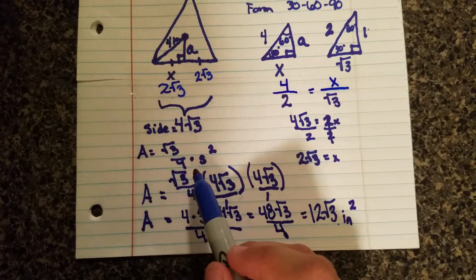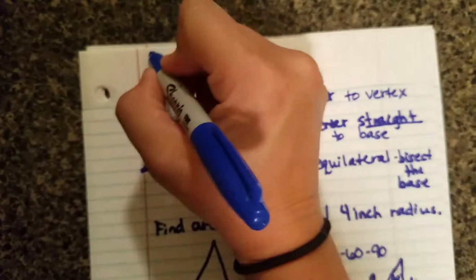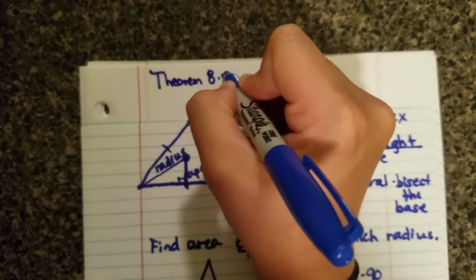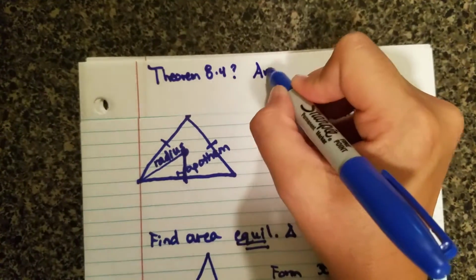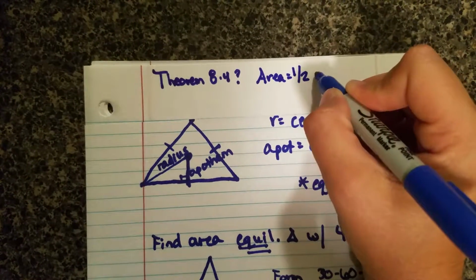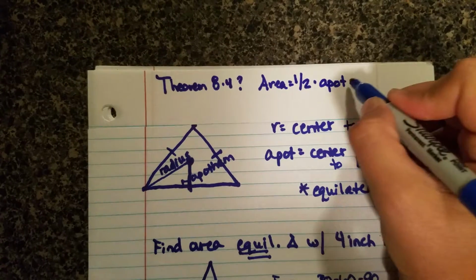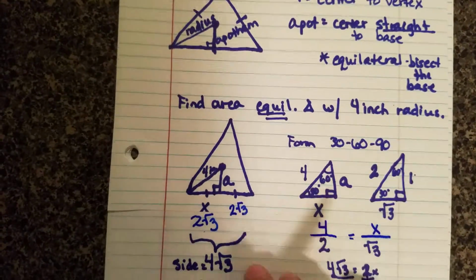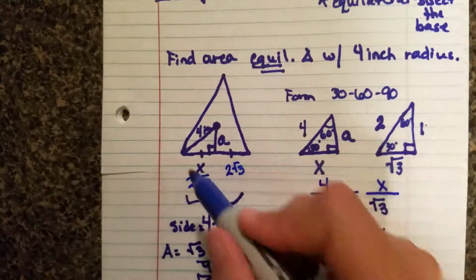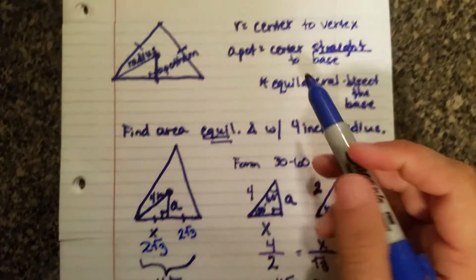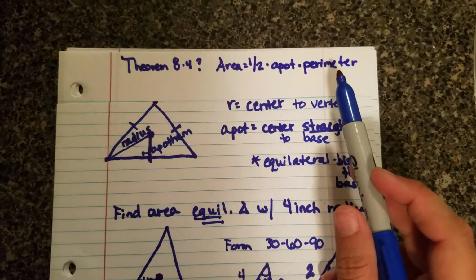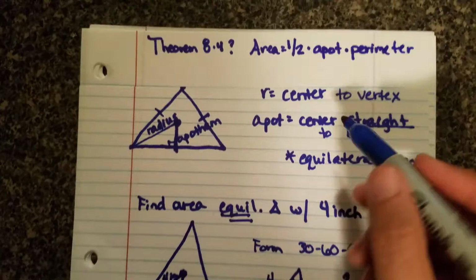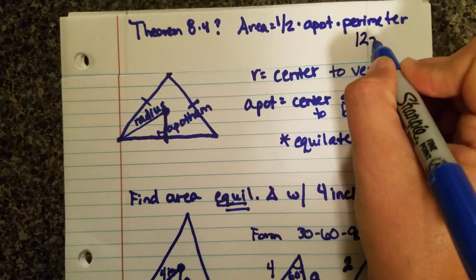Okay, and I do want to point out, if you're not comfortable working the algebra out with this theorem, square root 3 over 4 times side squared, they did give you another one. Remember they had a theorem that they taught in this lesson? I can't remember which one it was, 8-4 maybe? But anyways, it said the area of an equilateral triangle equals half times apothem times perimeter. You could actually also use that theorem in order to answer this, because if we have one side is 4 square root 3, how do you find perimeter? Add up all the sides, right? So 4 plus 4 is 8 plus another 4, that's 12 square root 3. So we know our perimeter is 12 square root 3.